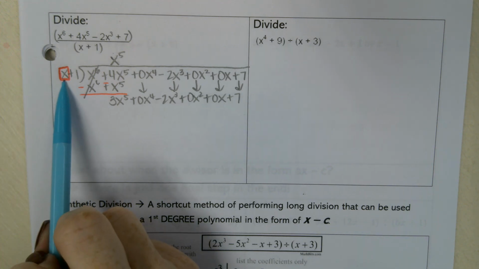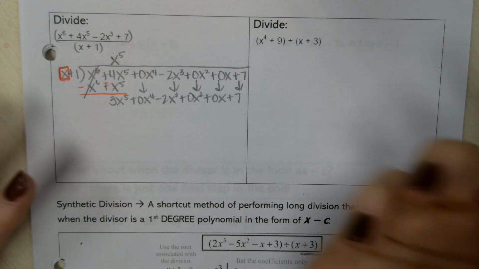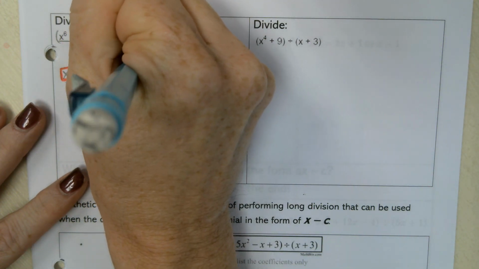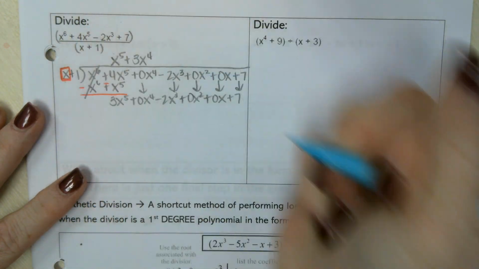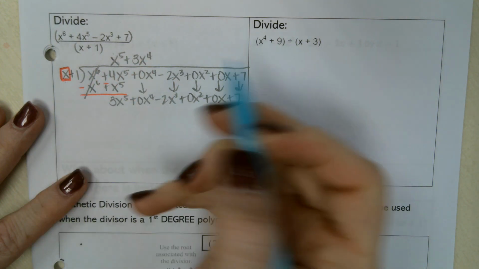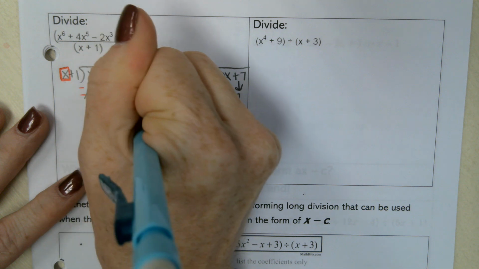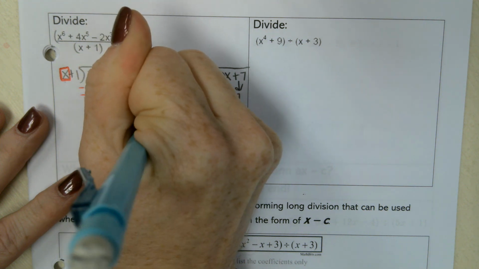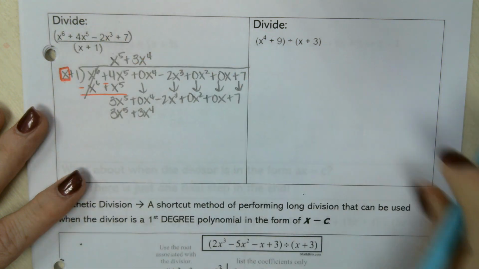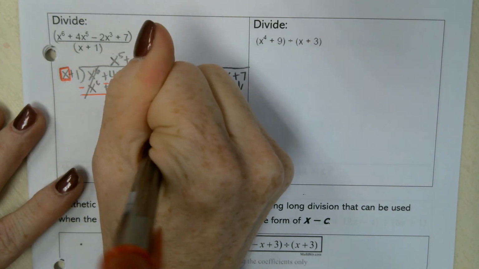What do I multiply by x to give me 3x to the 5th? 3x to the 4th. Okay? So 3x to the 4th times x and 3x to the 4th times 1. That gives me 3x to the 5th plus 3x to the 4th. I'm going to come through and subtract.